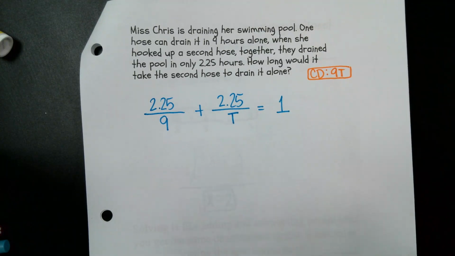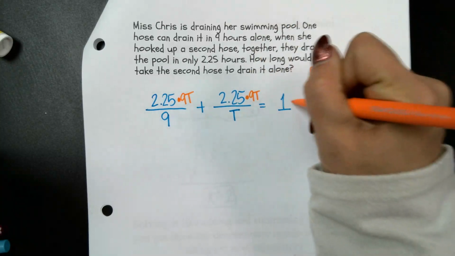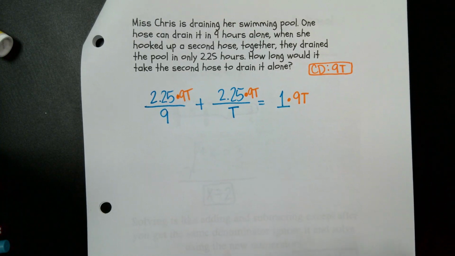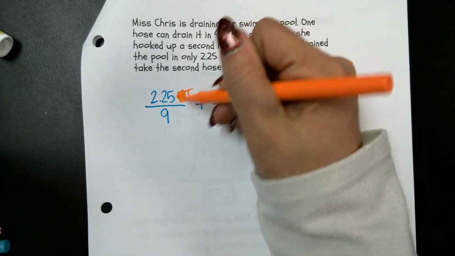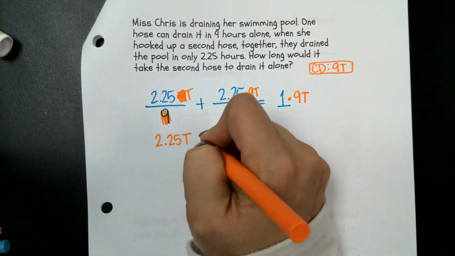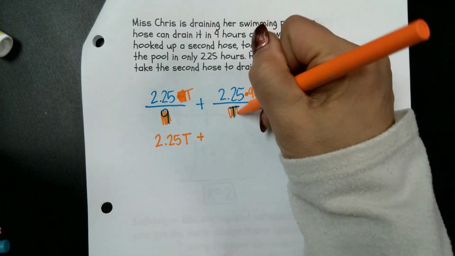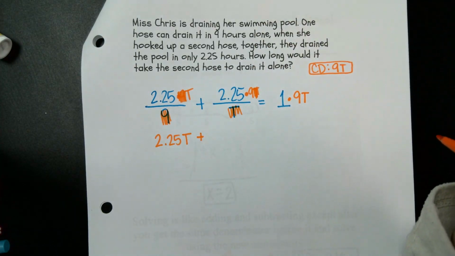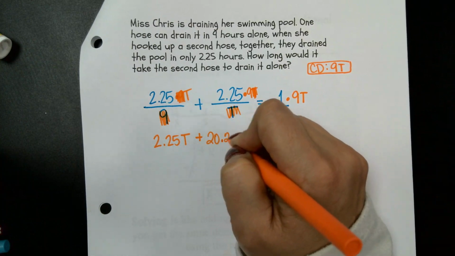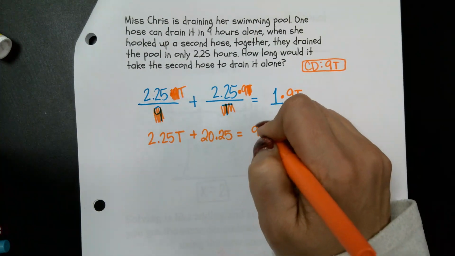So you want to make sure that you show that we're multiplying every fraction by 9t. In the first fraction, the 9 up top would cancel the 9 on the bottom, leaving behind 2.25t. And in the middle, the t's would cancel. So you've got to do 2.25 times 9. 20.25. And then on the right hand side, 1 times 9t is 9t.